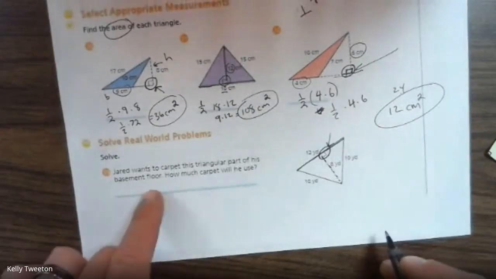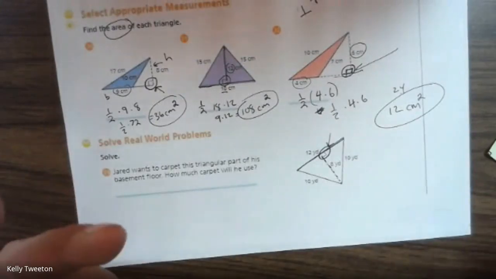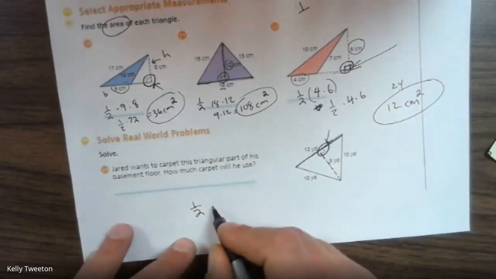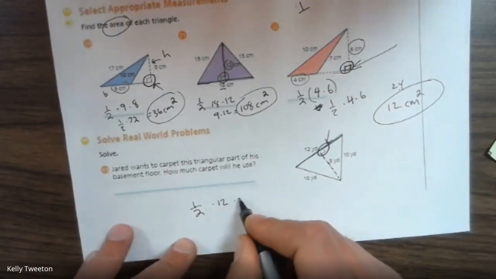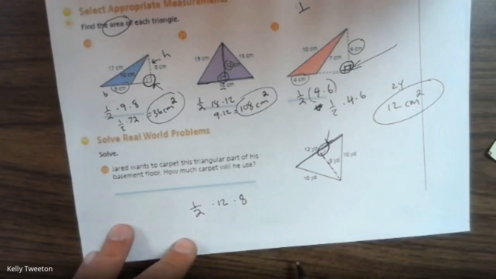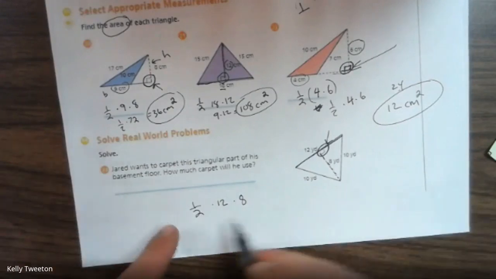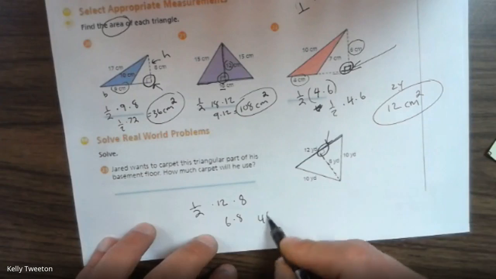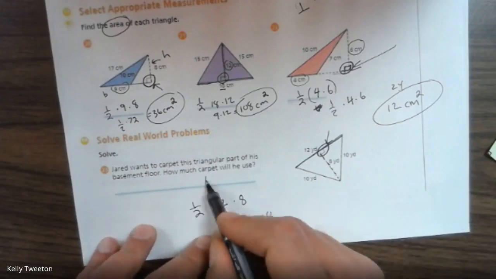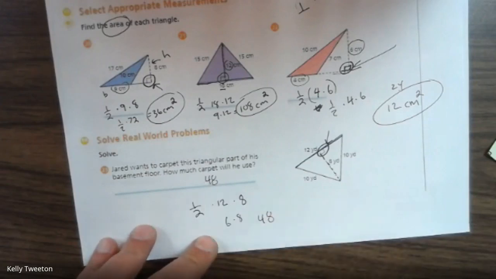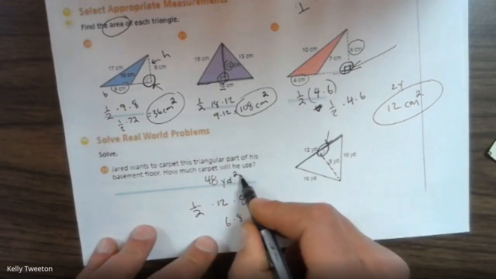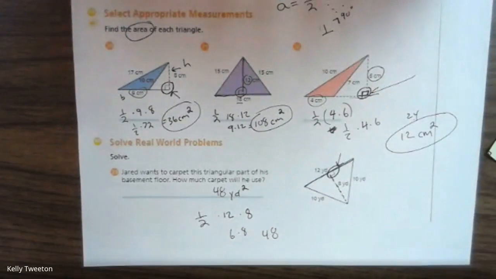So it just says, how much carpet will we use? Well, I have to take 1/2 of my 12 times my 8. Again, simple math. Maybe you want to take half of 12 and get 6. 6 times 8 is 48. So we have 48 what? Yards squared. It's area, yards squared. 48 square yards.